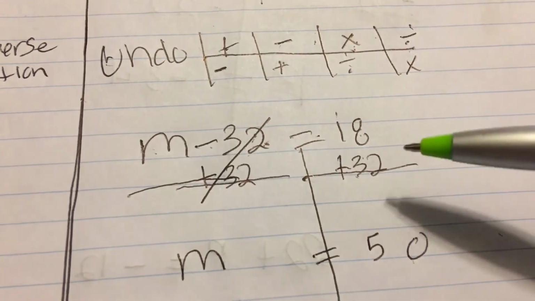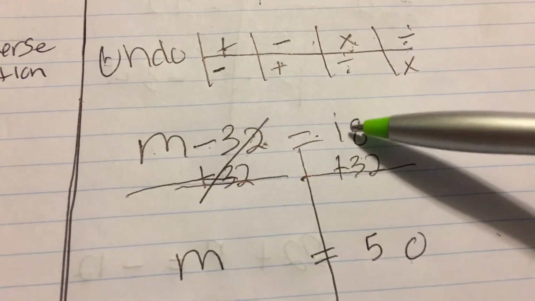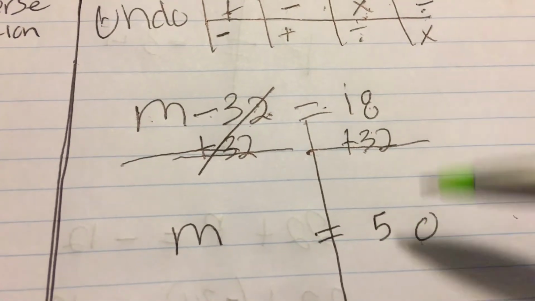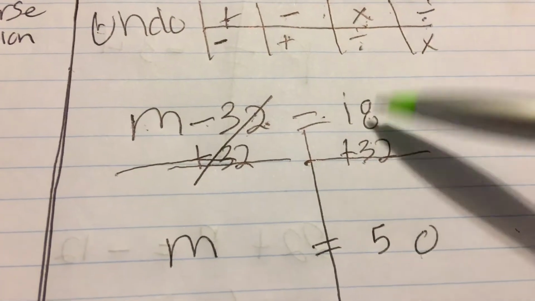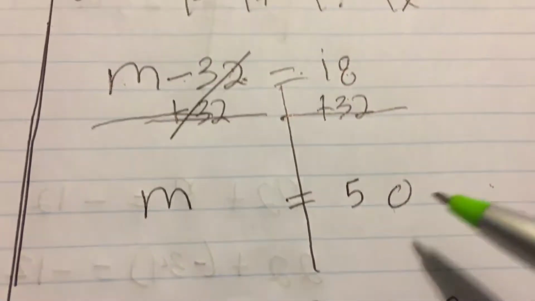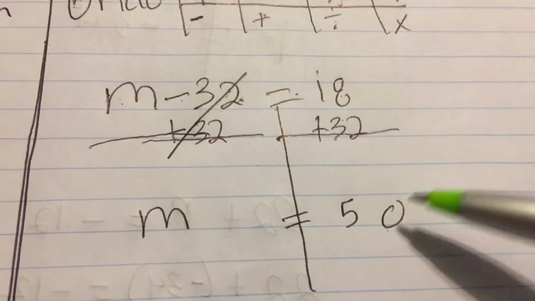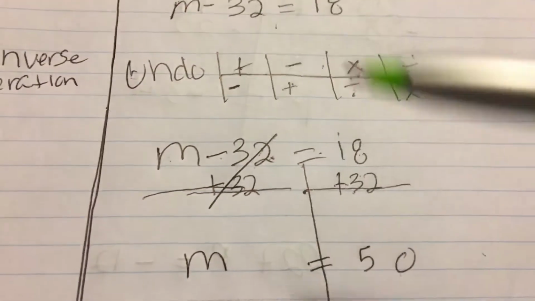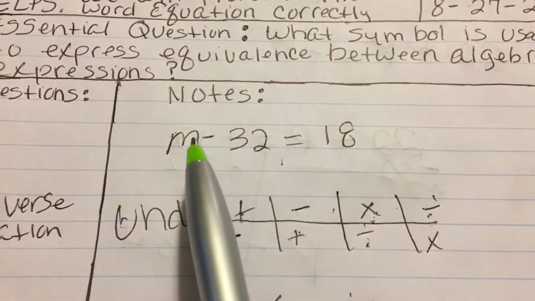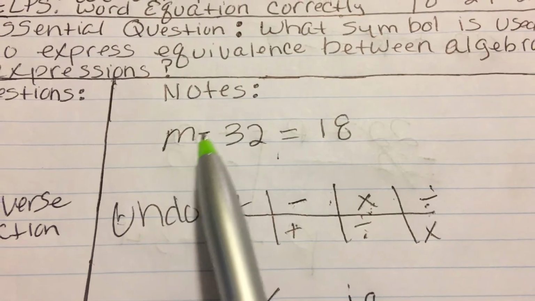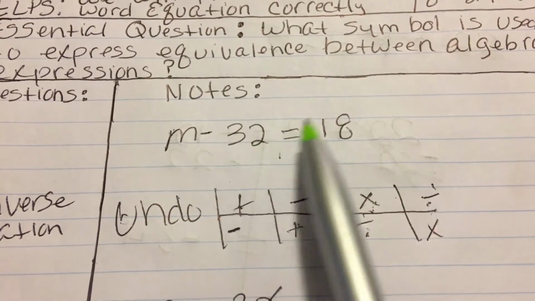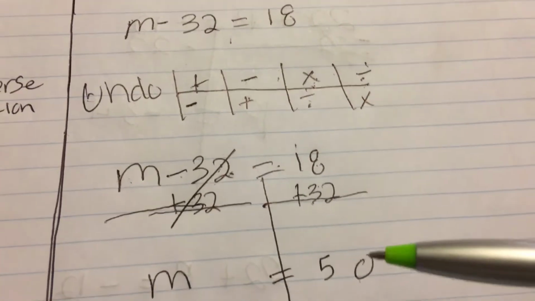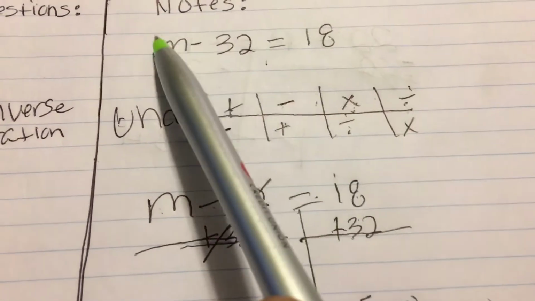And then we're going to add the 32 to the 18. 18 plus 32 is equal to 50. We're not done there. We're going to check our solution. To check your solution, you will put it back into the original equation. Remember, our original equation was m minus 32 equals 18. You're going to take 50 and substitute it for the m.